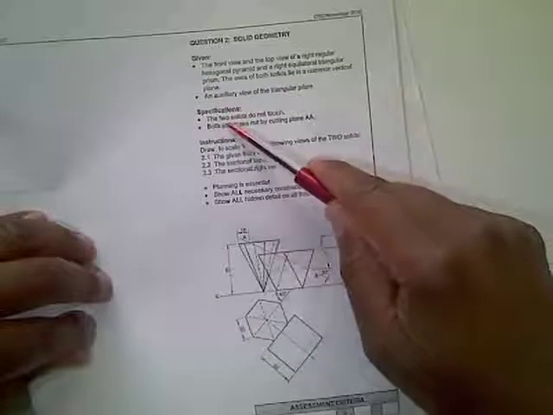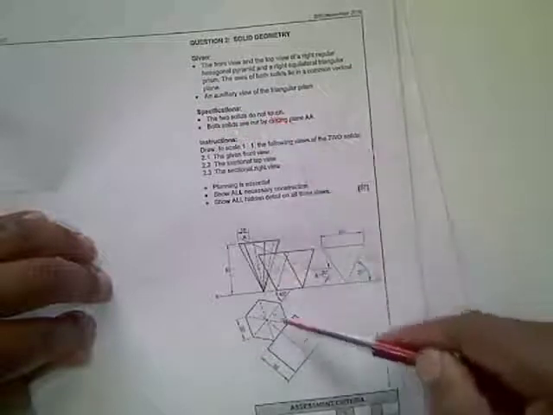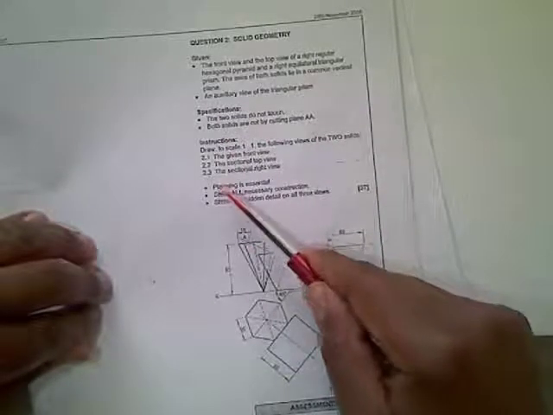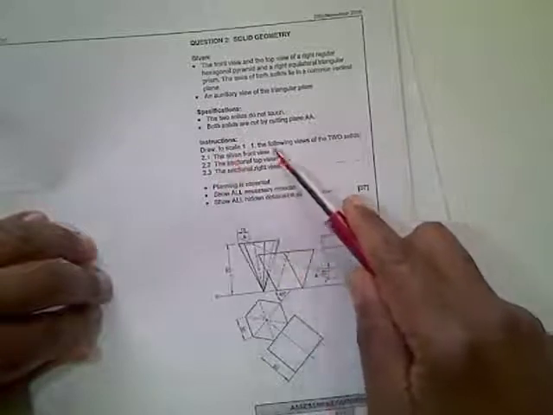Specifications. The two solids do not touch. You will see when we draw it. They look as if they're in one line here, but they do not touch. Both solids are cut by a cutting plane. Draw at scale 1 to 1 the following views of the two solids.